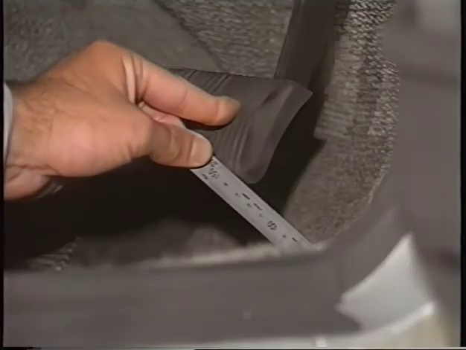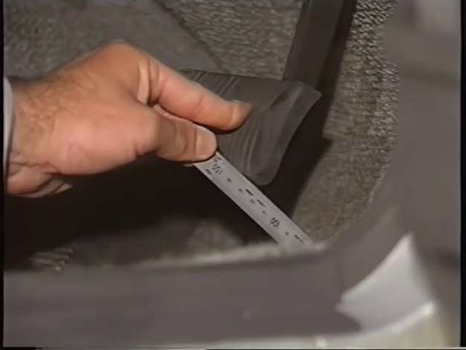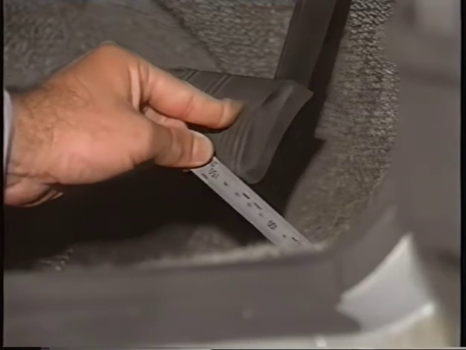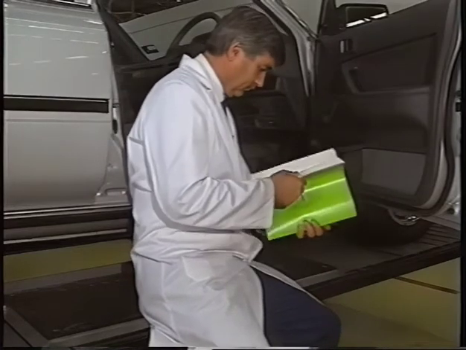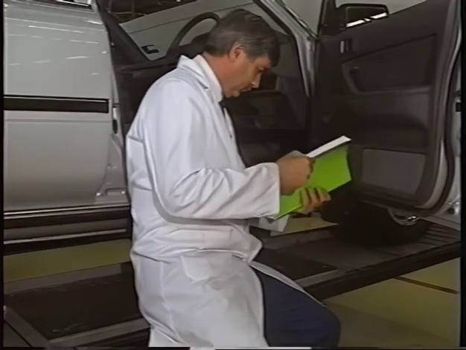Equally as important is the adjustment of the brake pedal itself. Any additional free play in this area can lead to excessive pedal travel. When checking free play, manufacturer's specifications and adjustment procedures should always be followed.